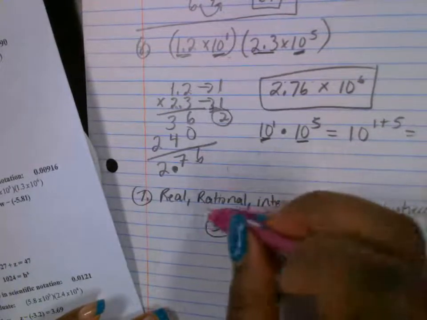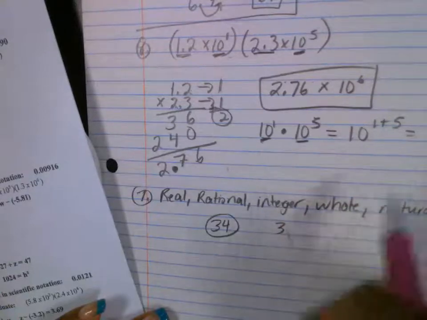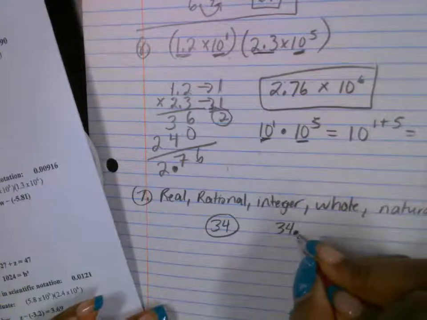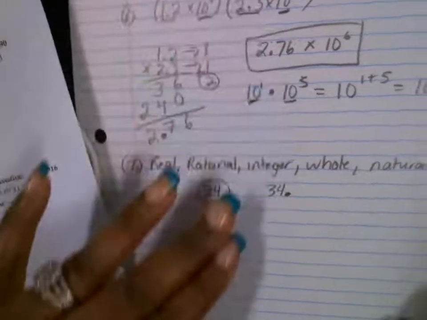Yeah, so, I don't know why I put a circle around that. Just ignore me. 34, the decimal's right here, if you don't see it.